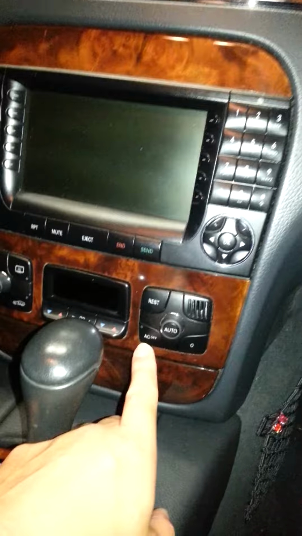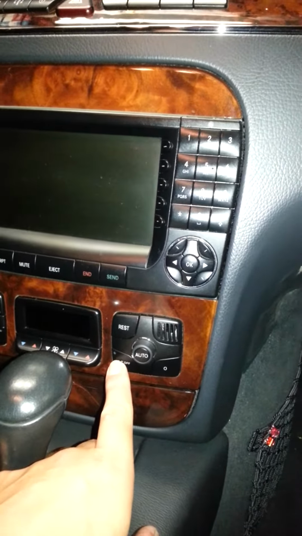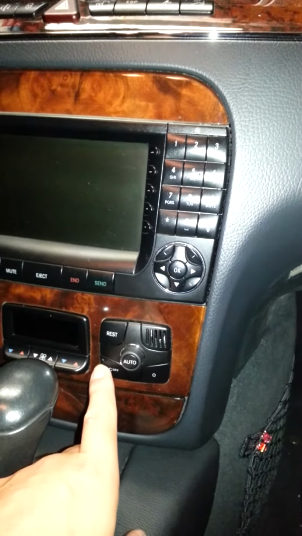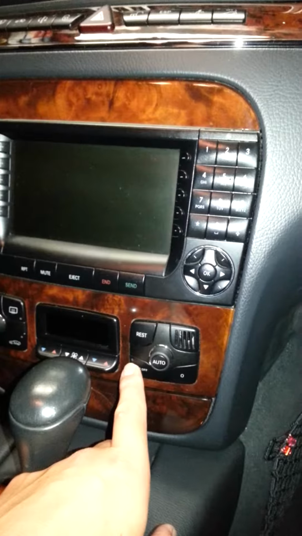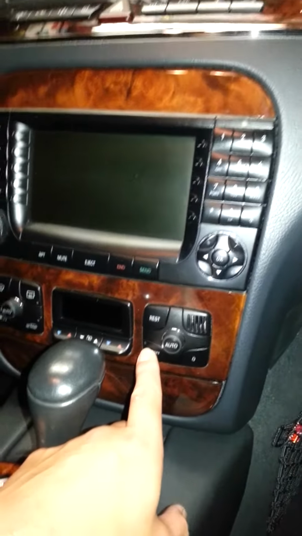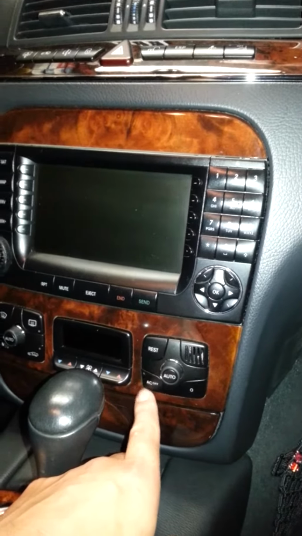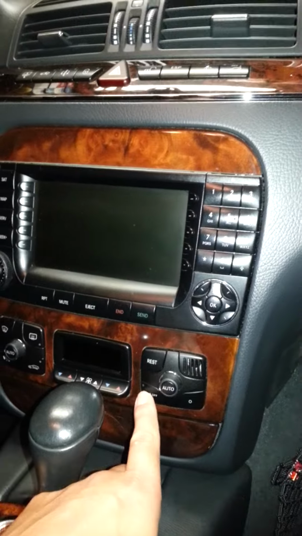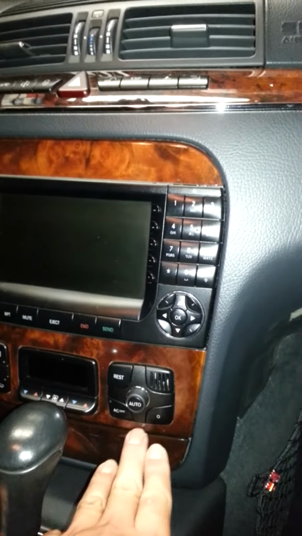Just to let you guys know, over here, if the AC off light on this button is on, and your AC was running, that means you have a freon issue. That means you have insufficient freon in the car, and that would be your malfunction. In my case, it wasn't the issue, so I had to diagnose it from there.